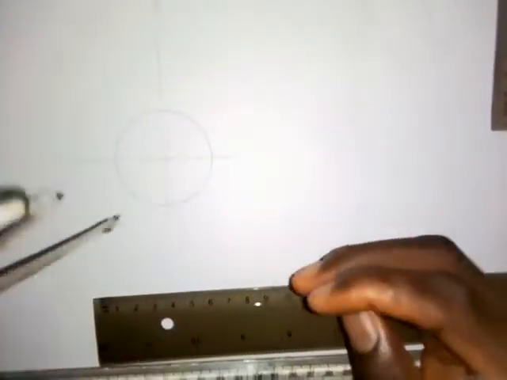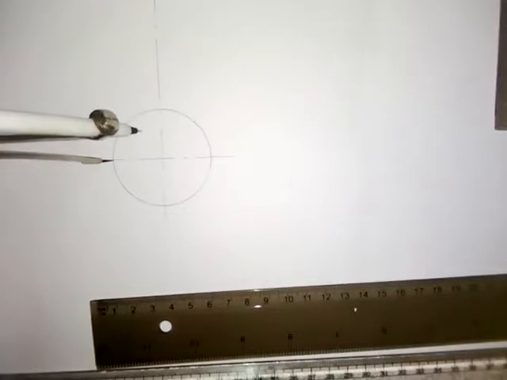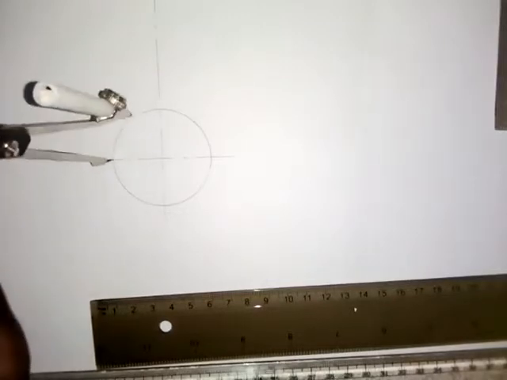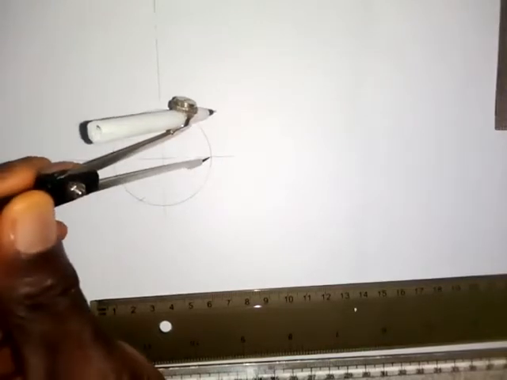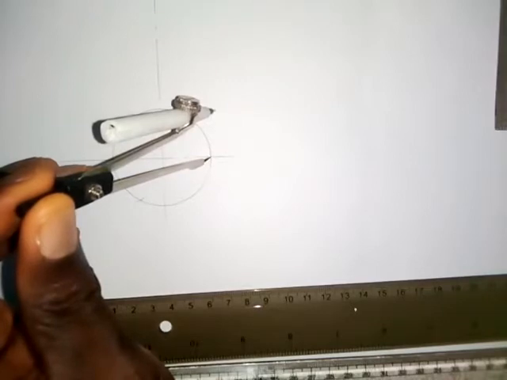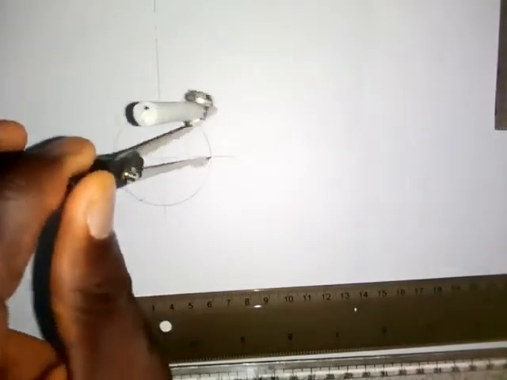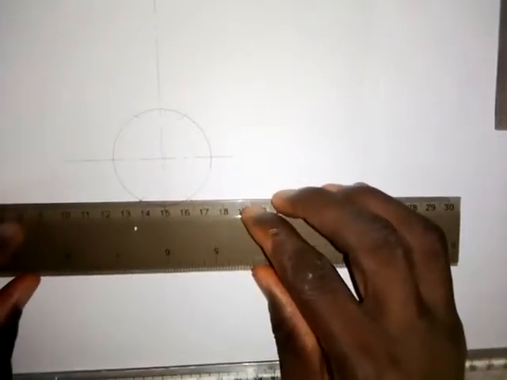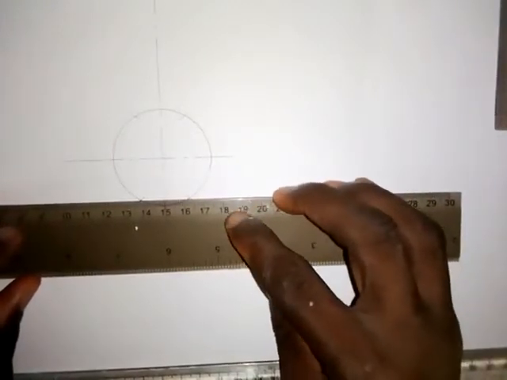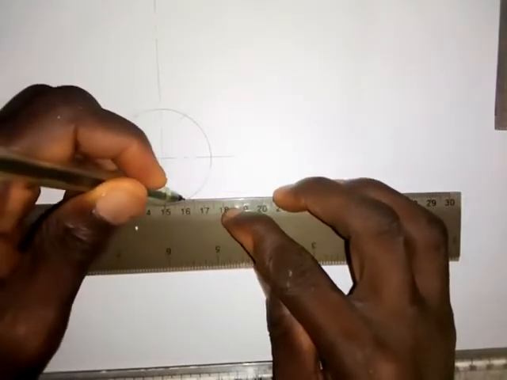With the radius that you use to construct this circle, put it at this point here, and draw an arc up and down on the left side. Then put it here on the right side, and draw an arc up and down. What we are trying to do here is draw the hexagon, which is the plan of the hexagonal pyramid.